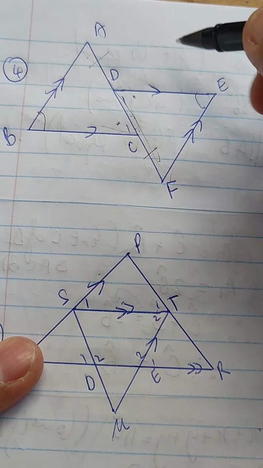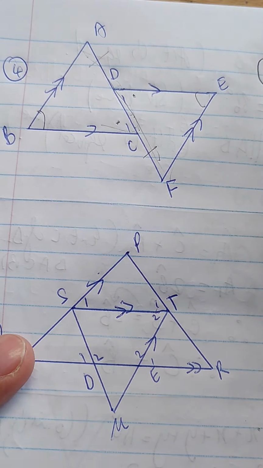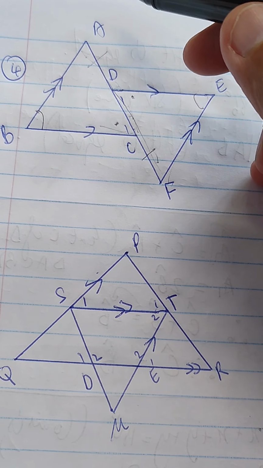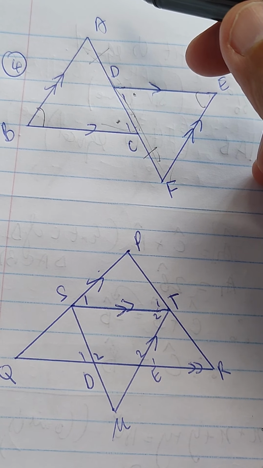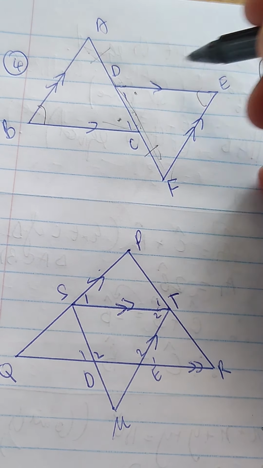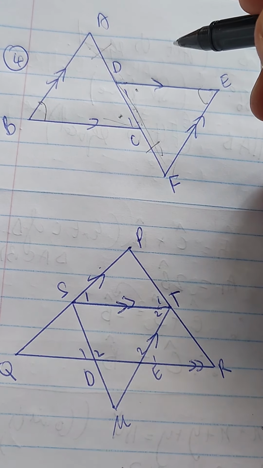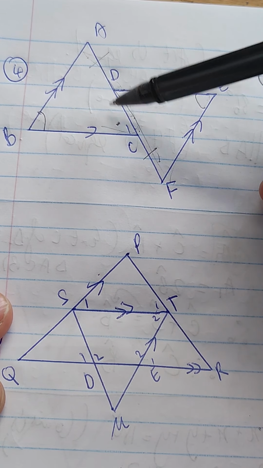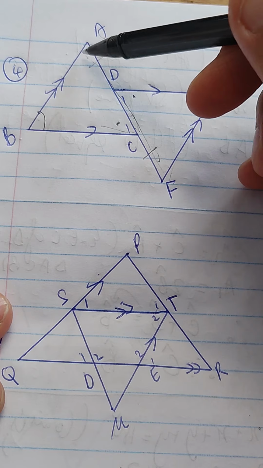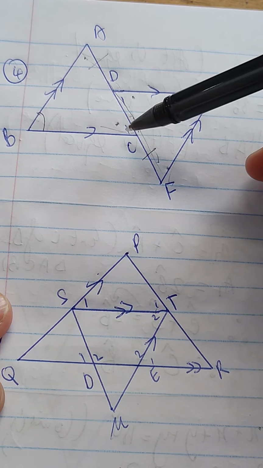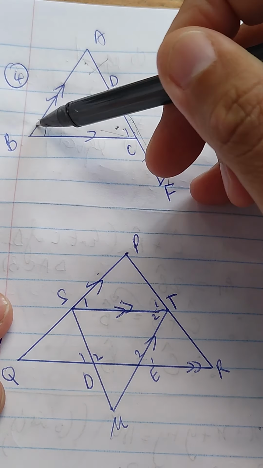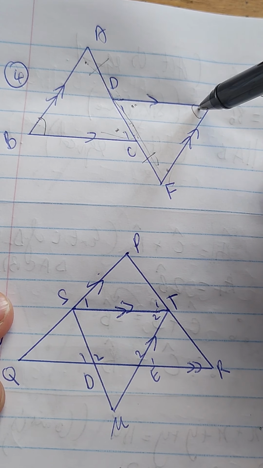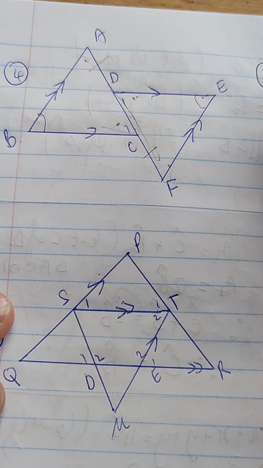All right, so at this point, if we look at what is required, they want you to prove that angle B is equal to angle E. Now there's a way that I can work with angles only. If that angle is equal to that, and this angle is equal to that, then this angle has to be equal to that, because the interior angles of a triangle add up to 180. That's one way of doing it.